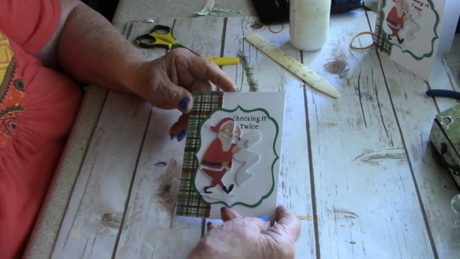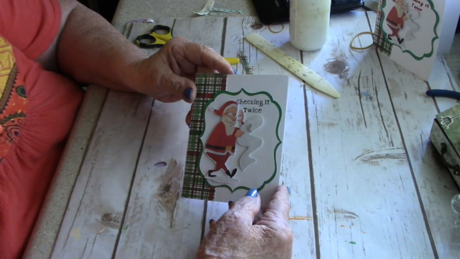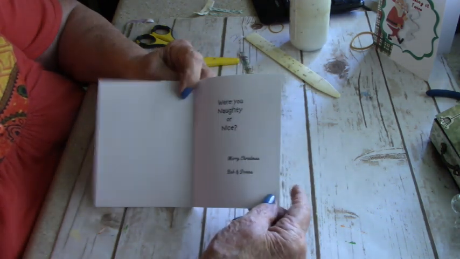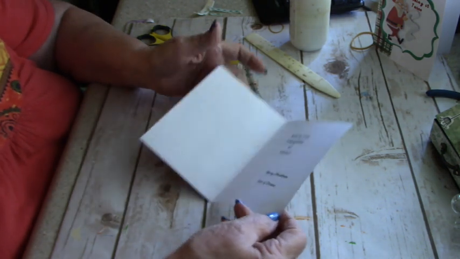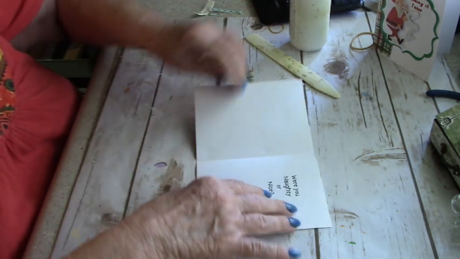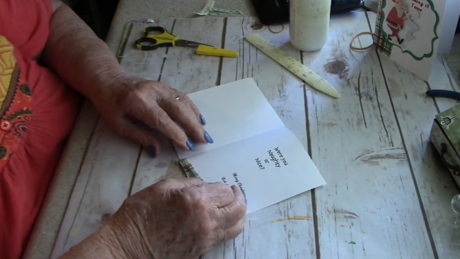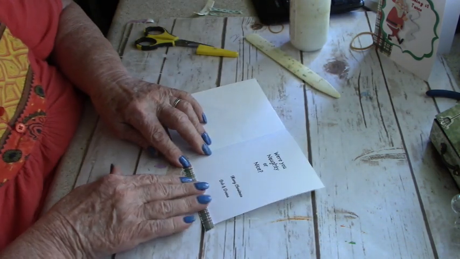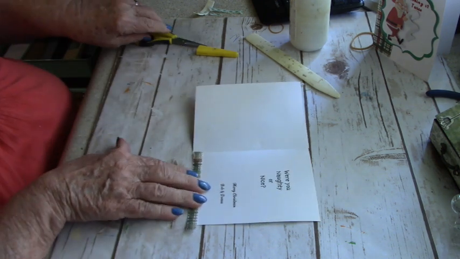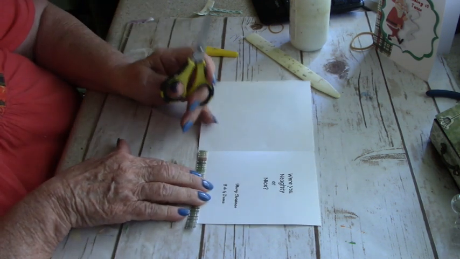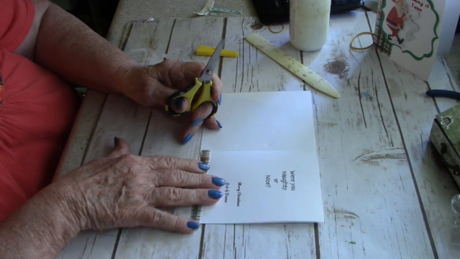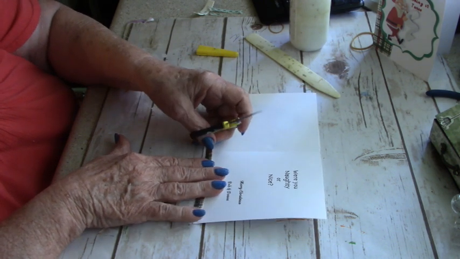Isn't that adorable? I love it. Checking it twice. Were you naughty or nice? Now, I have this little piece of plaid that I cut off the bottom. So what I think I'll do is just add it in here, and it will give me a little coordination on the inside.